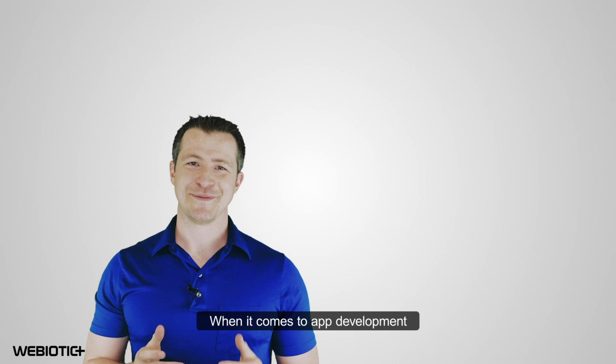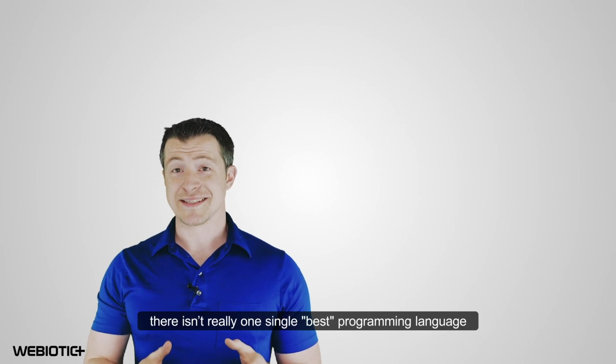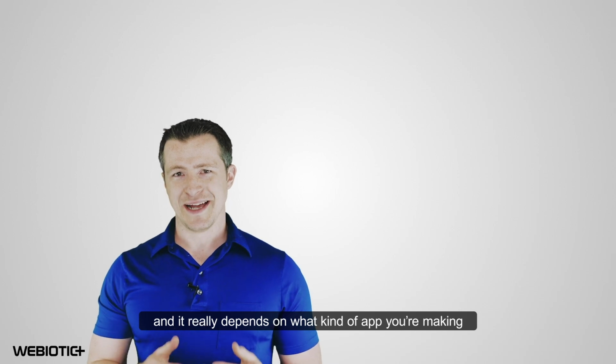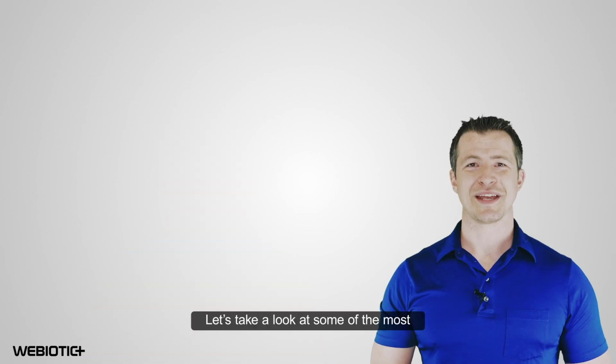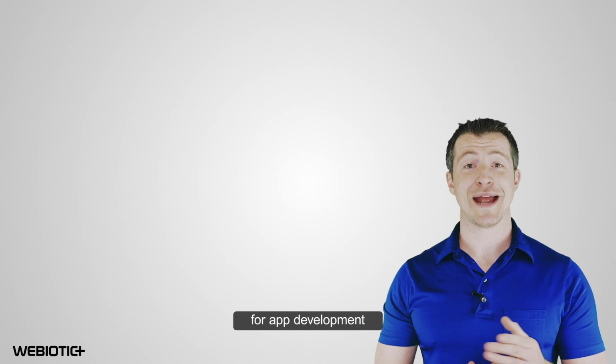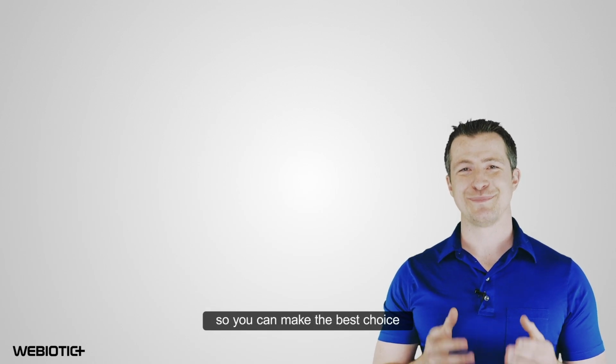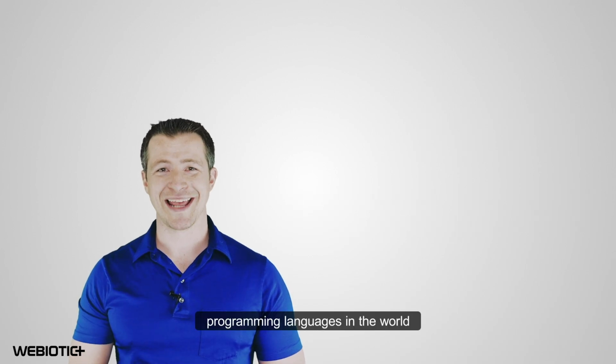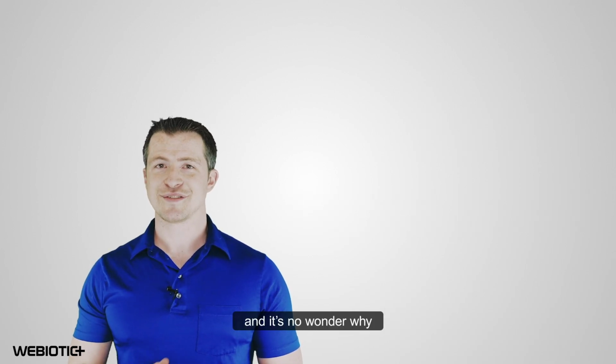When it comes to app development, there isn't really one single best programming language, and it really depends on what kind of app you're making. Let's take a look at some of the most popular languages for app development so you can make the best choice. Java. Java is one of the most popular programming languages in the world, and it's no wonder why.